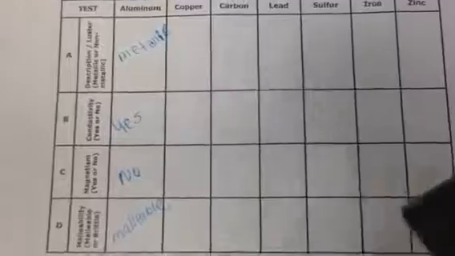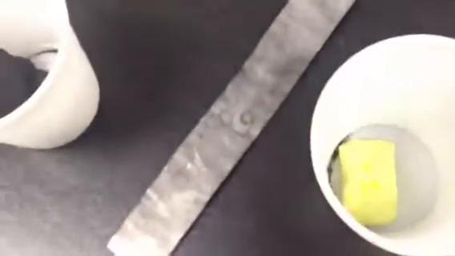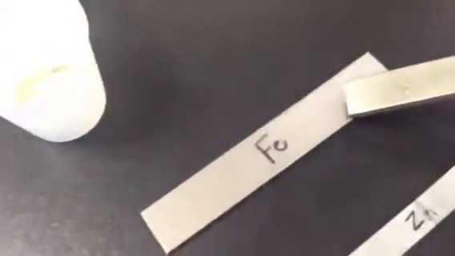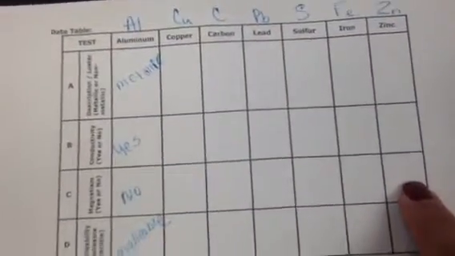Test C is magnetism. I'm going to grab the magnet, and we're going to test magnetism for copper. It does not pick up the copper. For carbon, nope. For lead, let's see, nope. For sulfur, how about for iron? It is picking up the iron. And zinc, no. So make sure you write your answers for magnetism going across for test C.